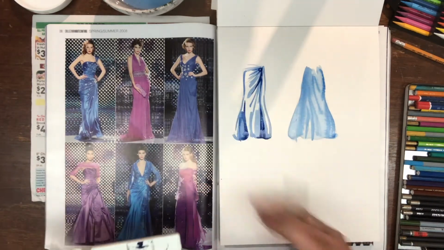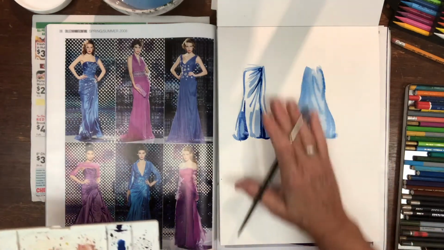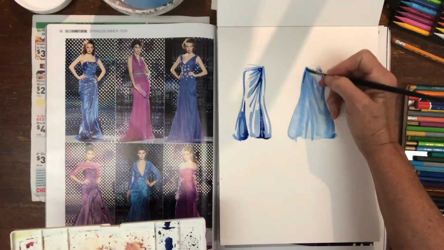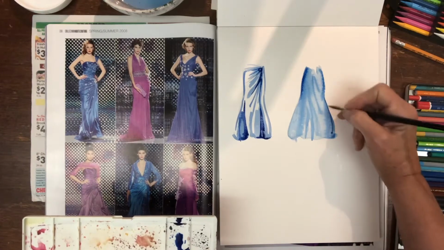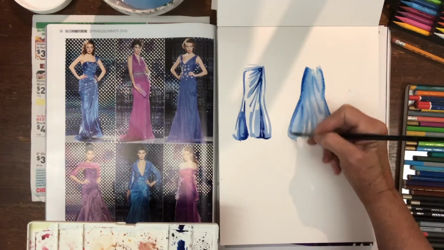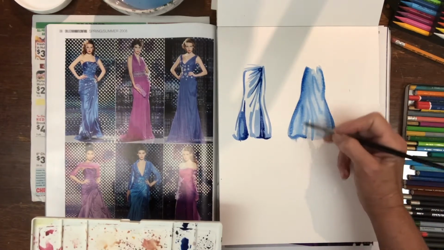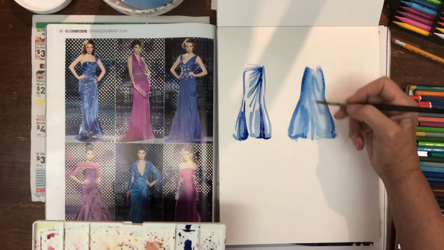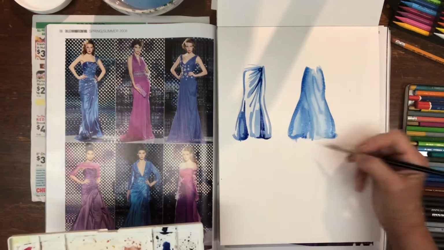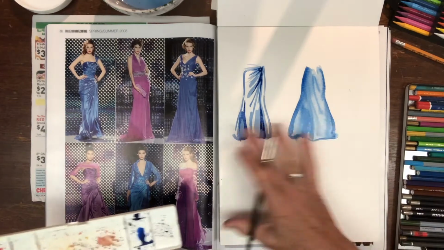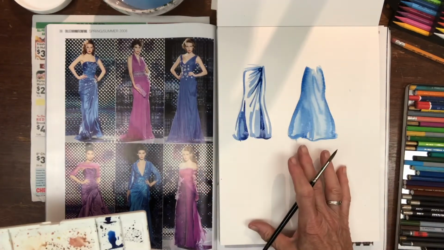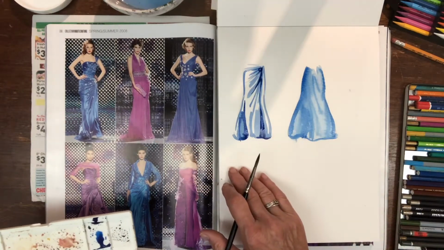So you see now that looks very shiny and reflective. This looks a little softer. I might put a little more shadow in. This looks softer and not reflective. So that's the difference between a fabric that doesn't shine and a fabric that does shine.